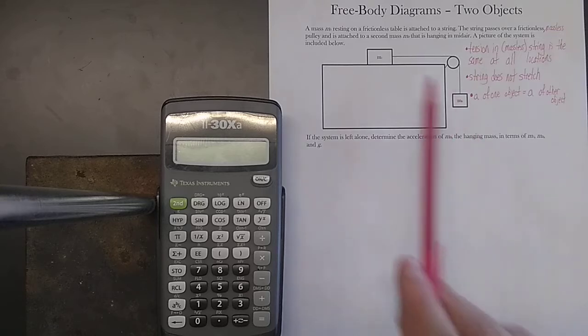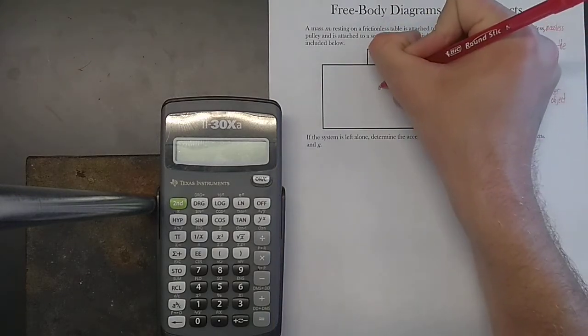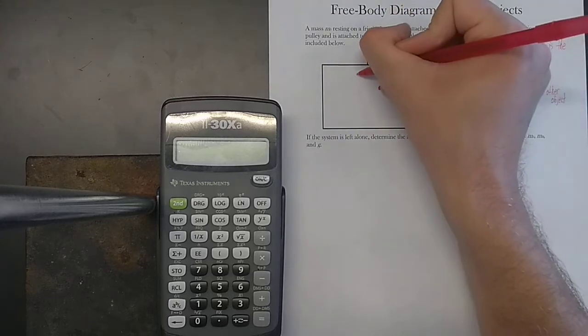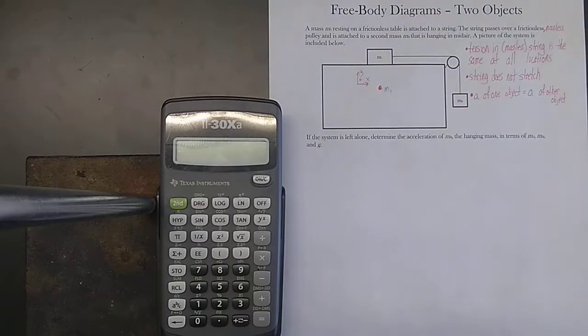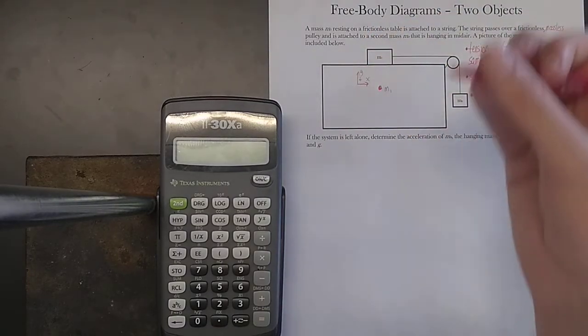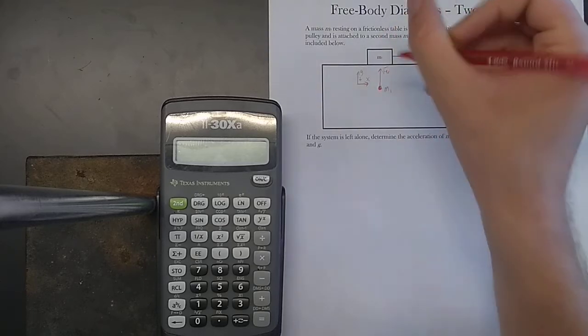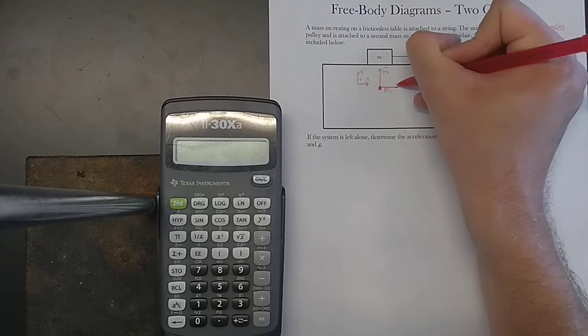Now, you'll notice that we have two objects here, M1 and M2. In the past, we've always only had one object. We're not going to do anything radically different here. We're just going to have two different free body diagrams. I'm going to start with M1. Our axis for M1, let's make it the standard axis, x, y, plus. The forces that act on M1 are as follows. There's a normal force upwards from the table that it's on. There is a tension force from the string that's pulling it to the right.